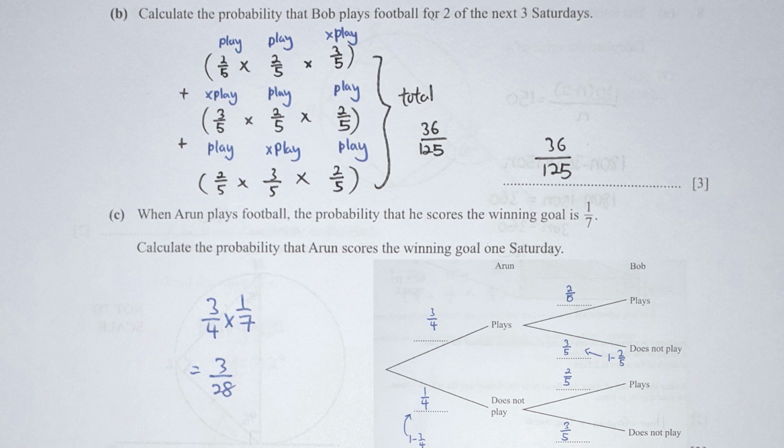So when Arun plays football, the probability that he scores will be 1 over 7. Calculate the probability that Arun scores the winning goal on one Saturday. So he has to play and he has to score, it will be 3 over 4 times 1 over 7, which is 3 over 28.